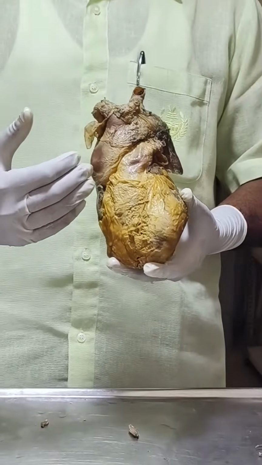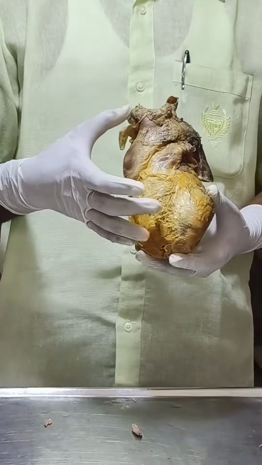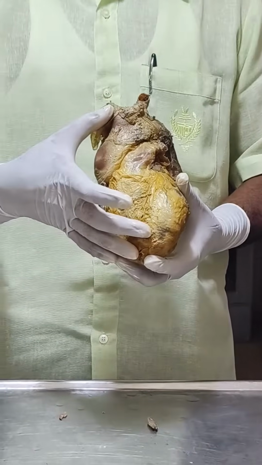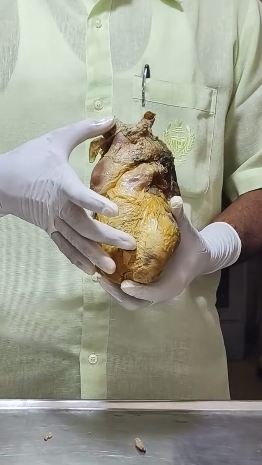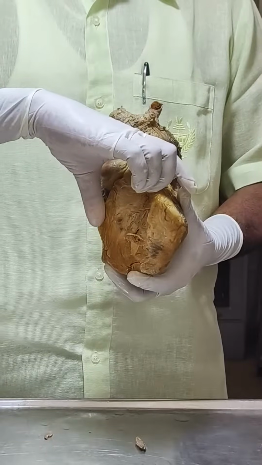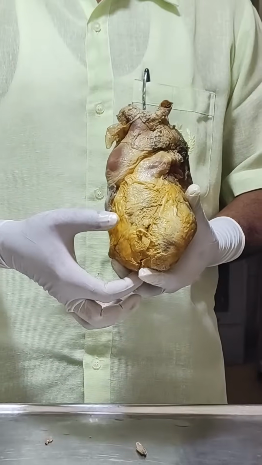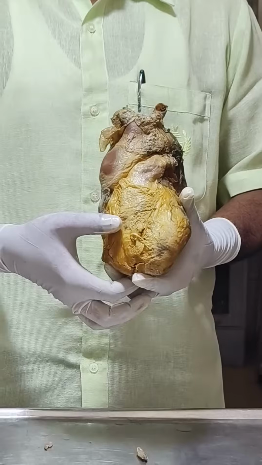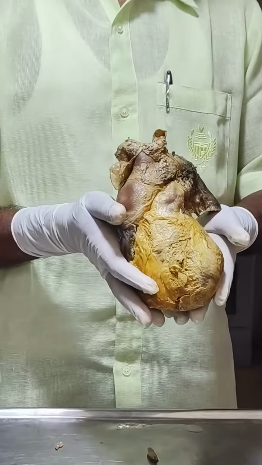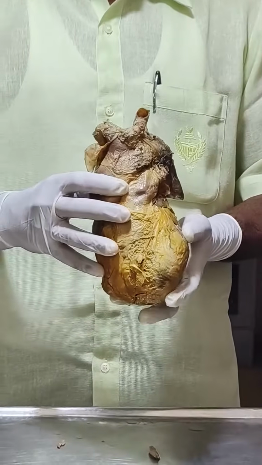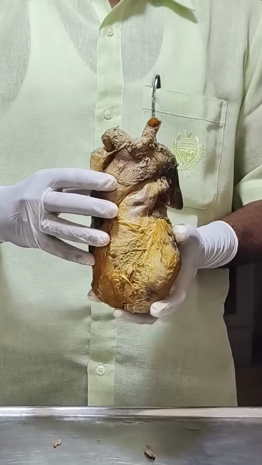Then, going to the measurements, your total measurements are 12 into 9 centimeters. The major length will be 12 centimeters and the width 9 centimeters. Your breadth you are going to get as 6 to 4 centimeters, which you have to remember. Then the weight of the heart will be 300 grams in males and 250 grams in females.